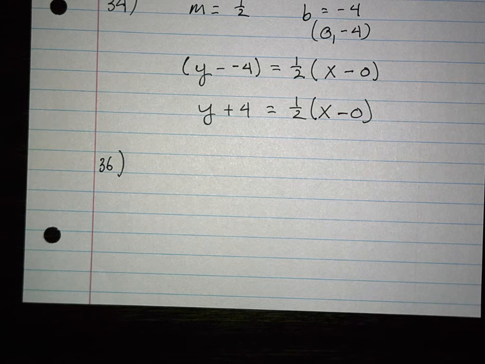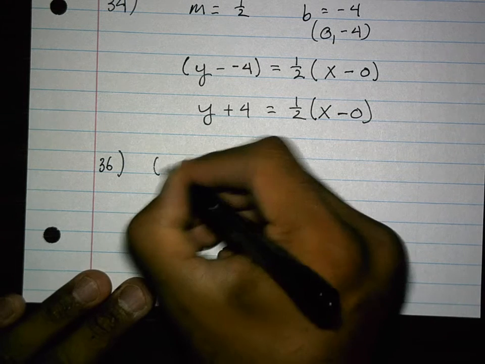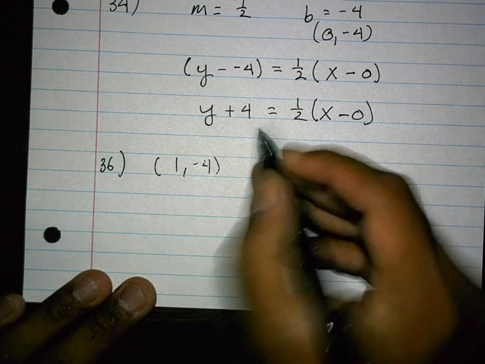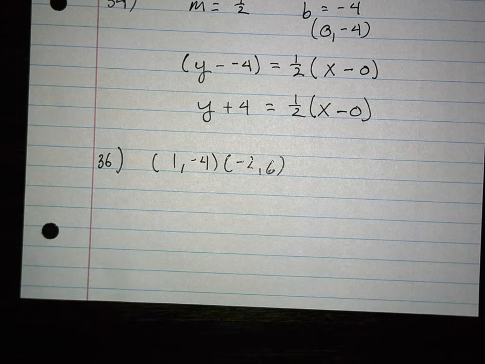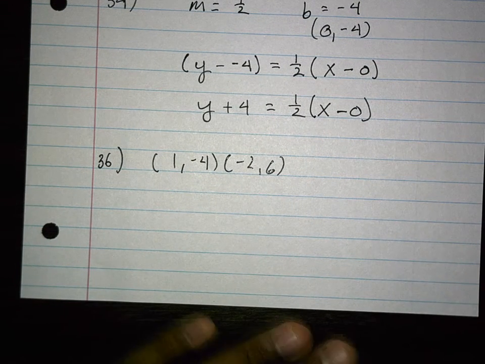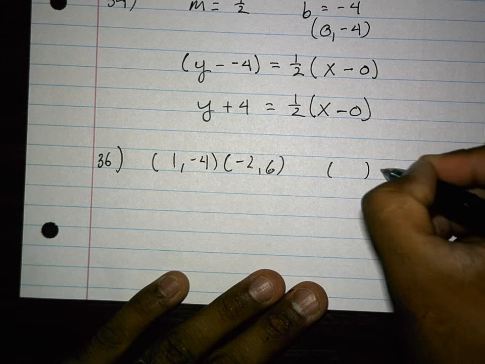They want it in point slope form again, and it passes through the points (1, -4) and (-2, 6). So same thing, I need a slope and a point. I got 2 points, got to find a slope. So I'm going to plug this into the slope formula.